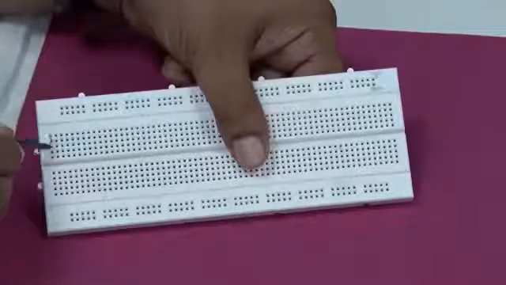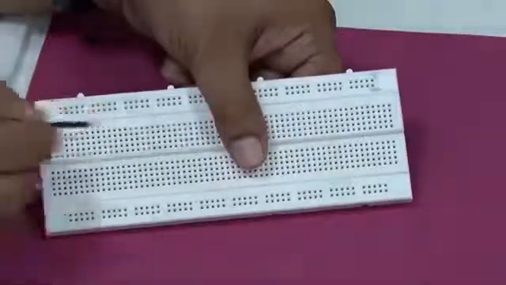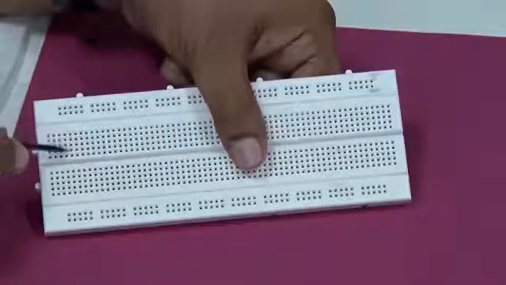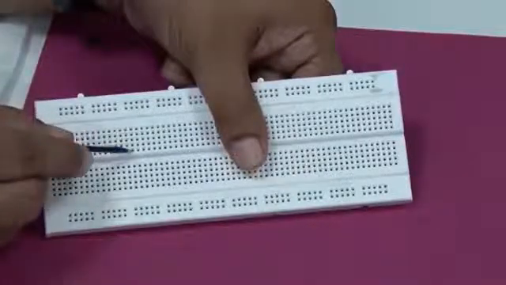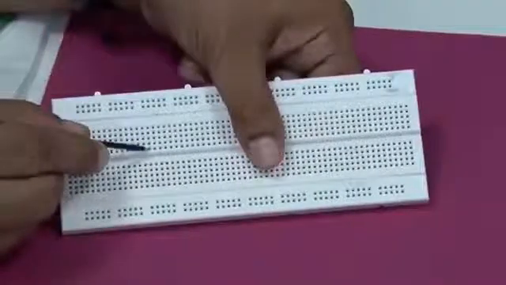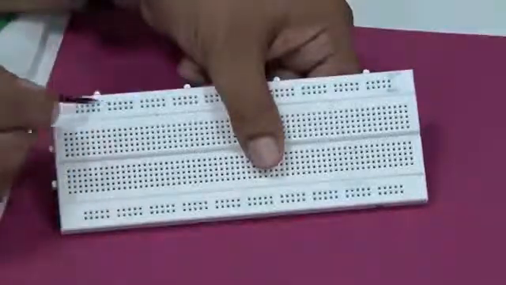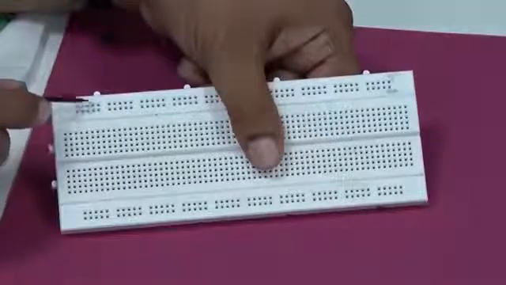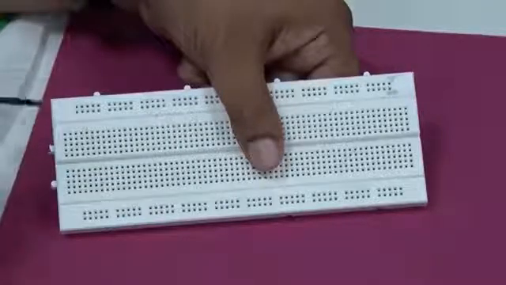Similarly for each of these lines which are along the width of this rectangle, these 5 are internally connected, these 5 are internally connected, these 5 are internally connected, but one line and any other line, they are not internally connected. Similarly here, this one line and this other line, they are not internally connected with each other. So keep this in mind when we perform the circuit.